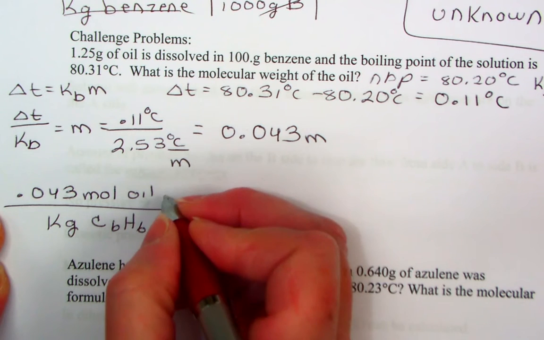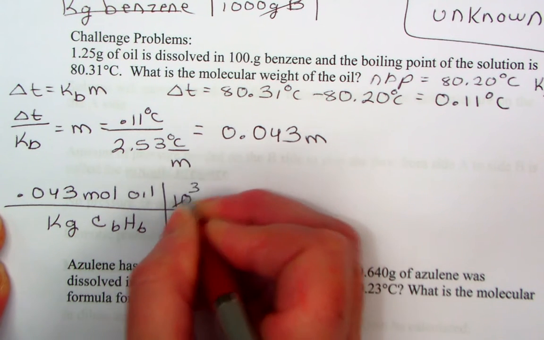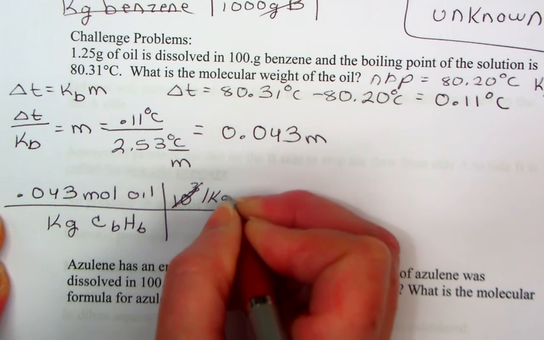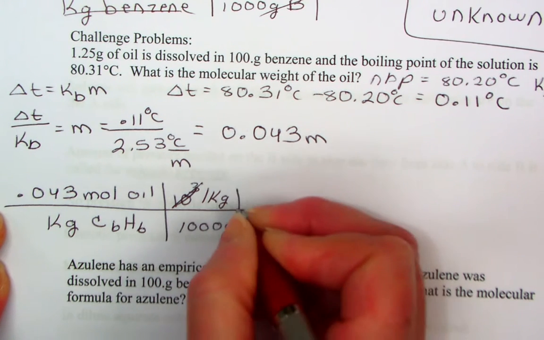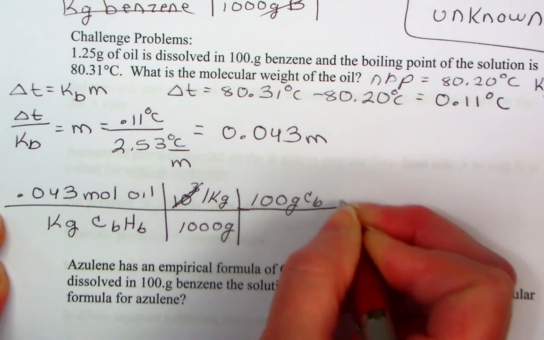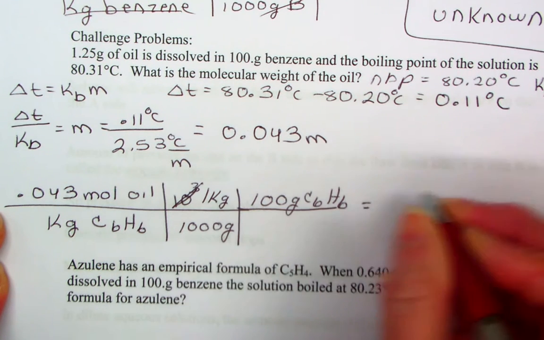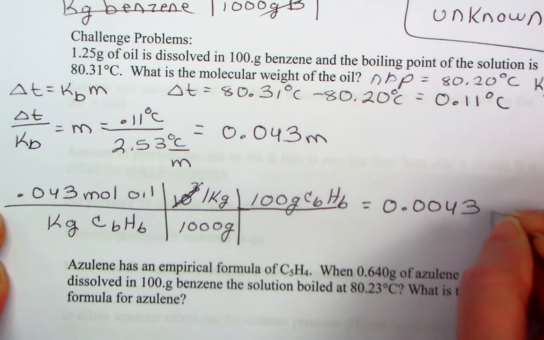And I know that I have 100 grams. So 1 kilogram is 1,000 grams of benzene. And I have 100 grams of benzene. So I have 0.0043 moles of oil.